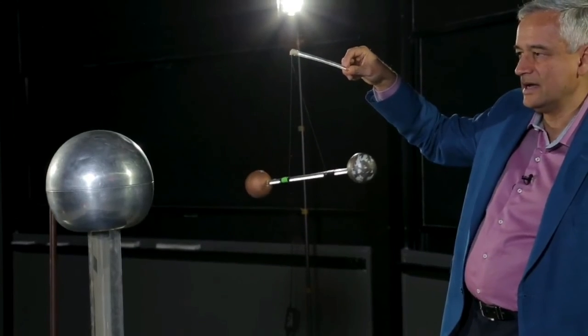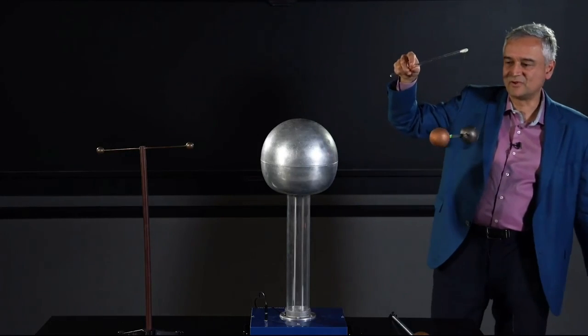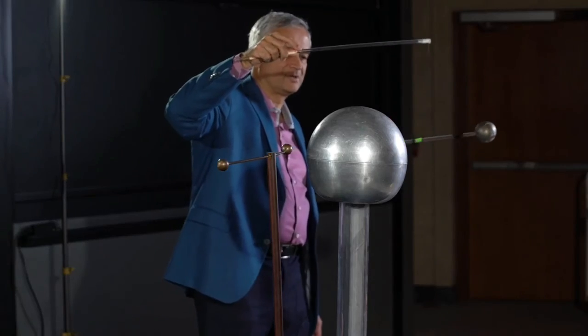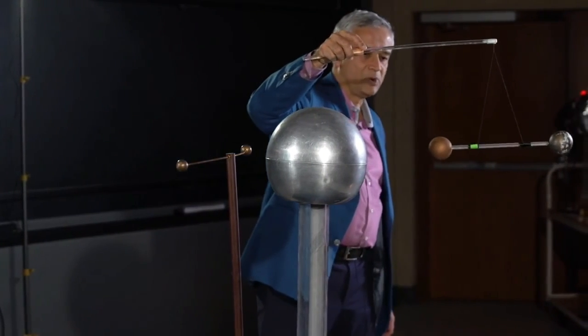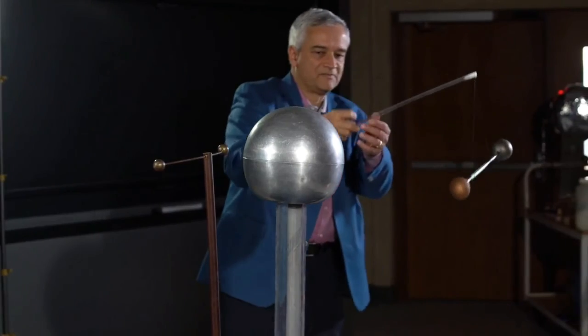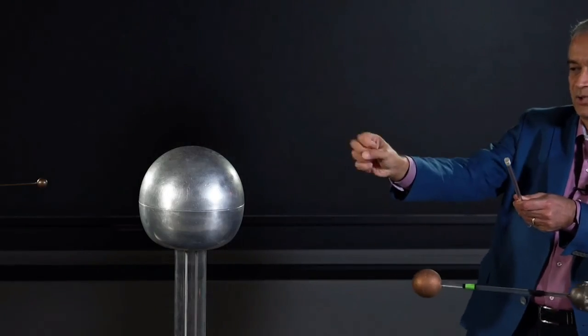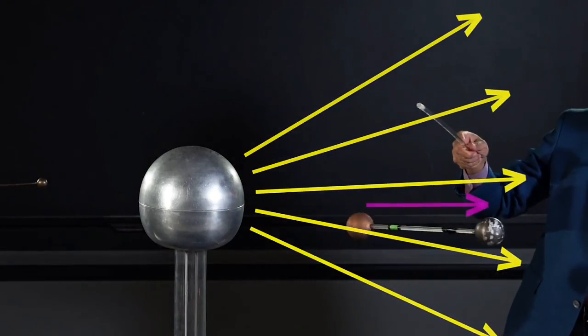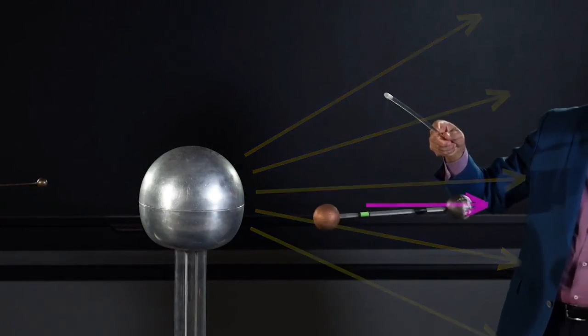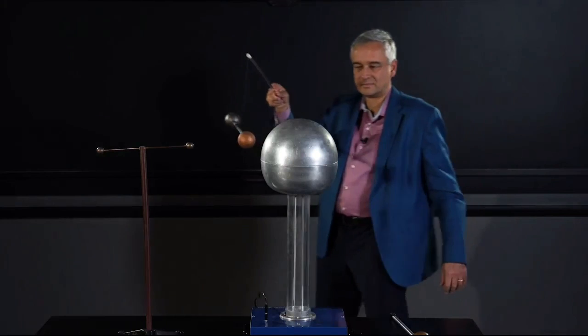So this gives you an intuition for the behavior of an electric dipole in an electric field. You can see that the electric field is making the dipole line up with the field, because if you think about the field lines coming out of this source of charge, the field lines are pointing out like this, and the dipole is lining up with them. There we go.